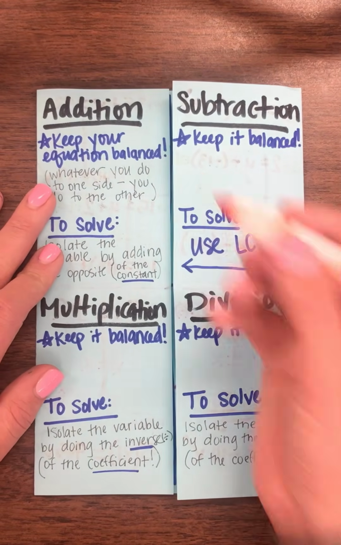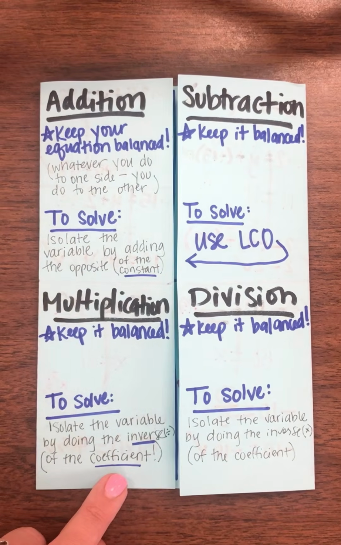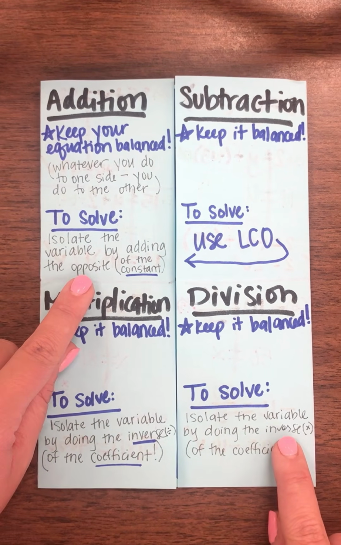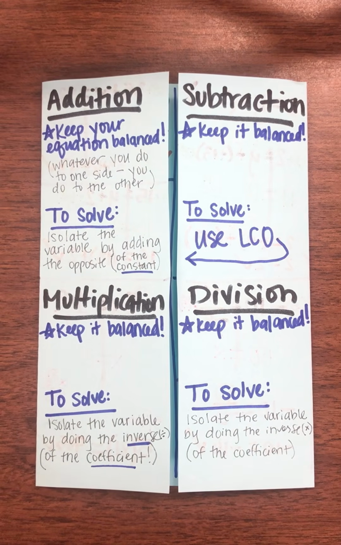All right, so all of this is going to build into tomorrow, so make sure that you bring this back. These words, constant, coefficient, inverse, opposite, all of those are gonna come back in for the next few weeks, so make sure you're remembering those.